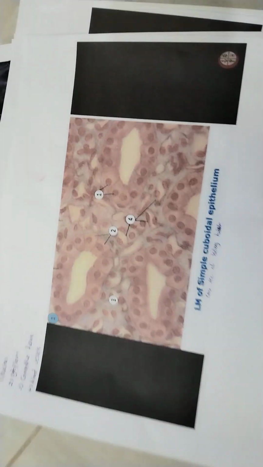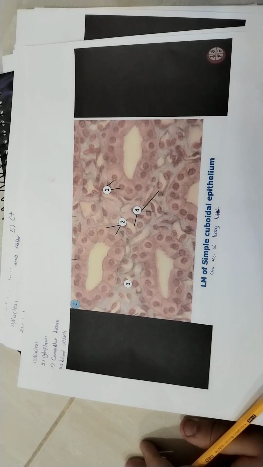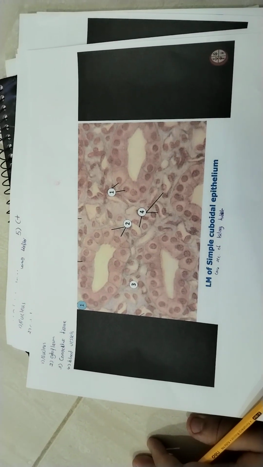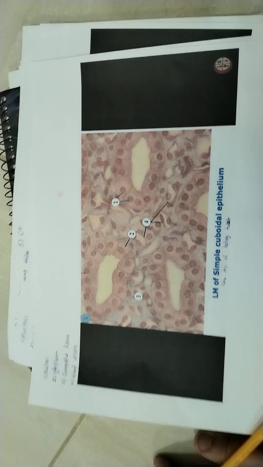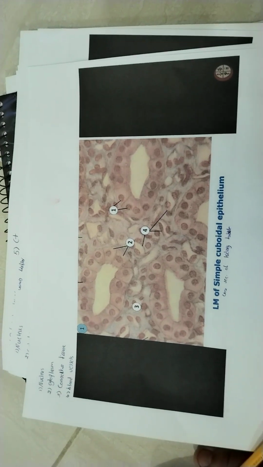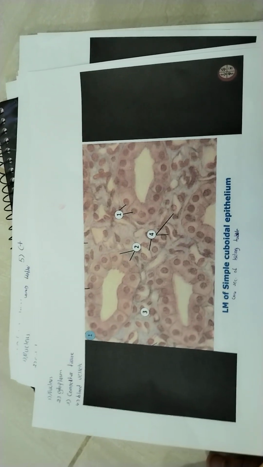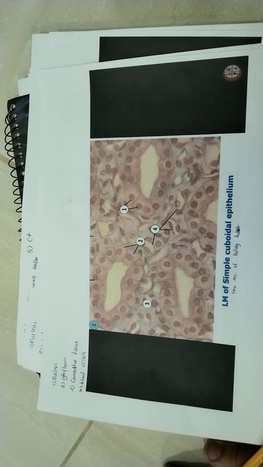So we have another slide that's very important to know. All the slides that I explain are important, of course. Here we have a slide whose name you don't need to know now, but for your second term you need to know it. Here is the cross-section of a kidney tubule. We have a simple cuboidal epithelium.